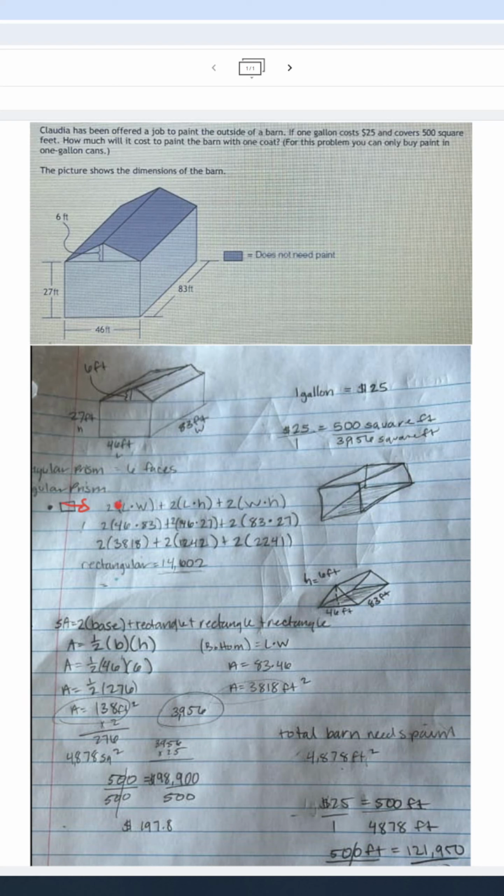Now, this part, 2 times L times W, that would be this side. So let's see, length times width. So it would be this part of the barn. Imagine that I remove the top of the barn, and since you are multiplying it by 2, then you have these two sides.